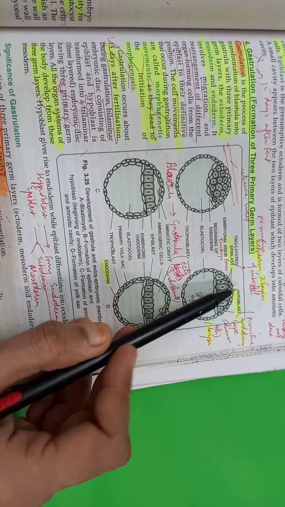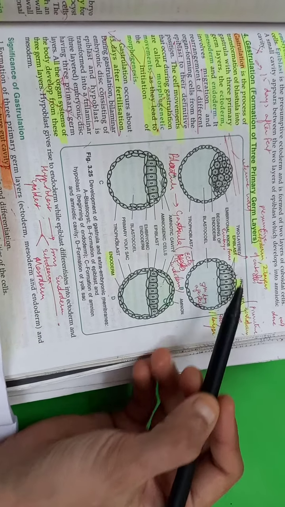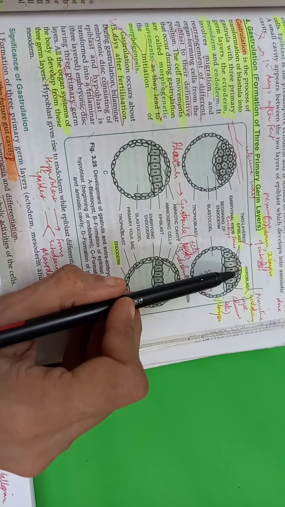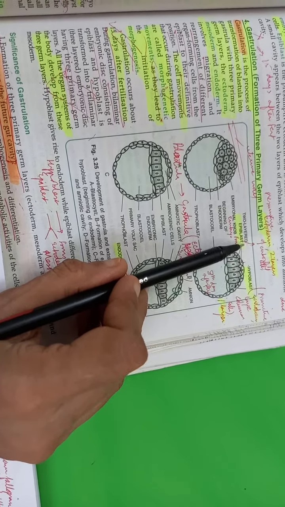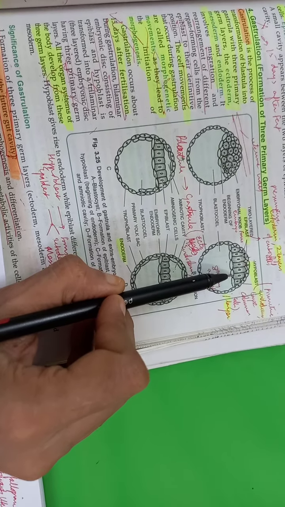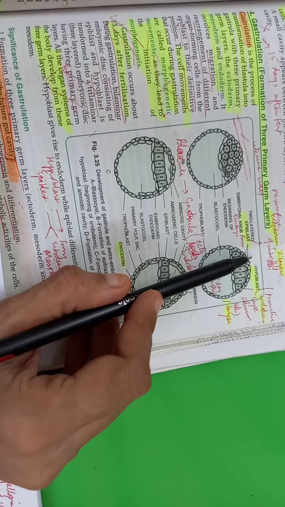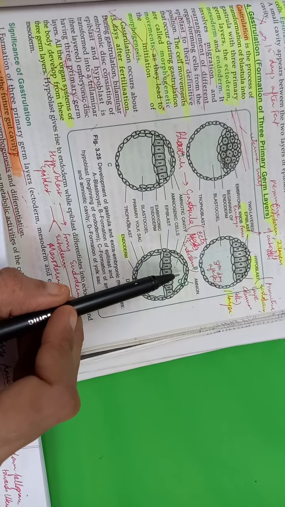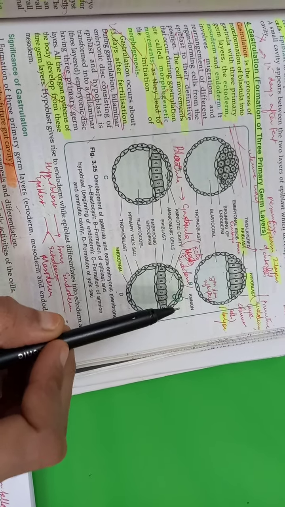You can see the presumptive ectoderm. The epiblast is going to form the ectoderm later, and the hypoblast will form the endoderm later. A cavity develops within the epiblast. This grows bigger and bigger, and will now be called the amniotic cavity.